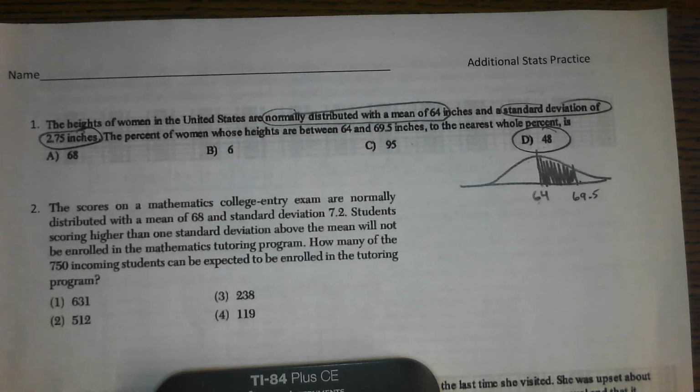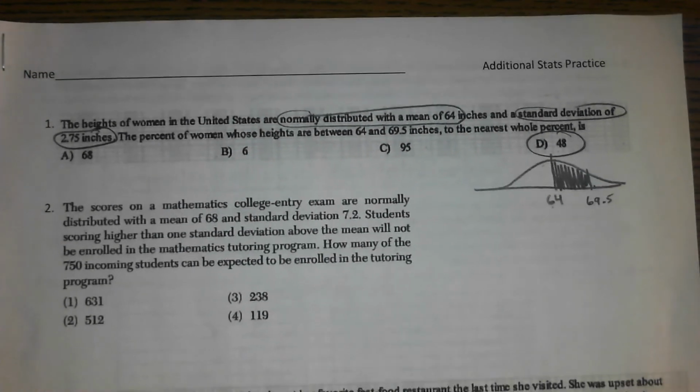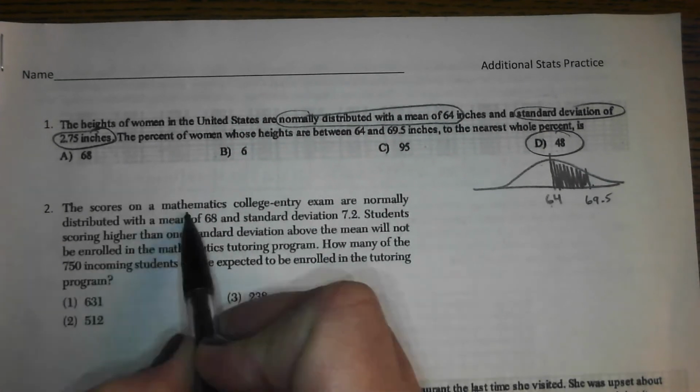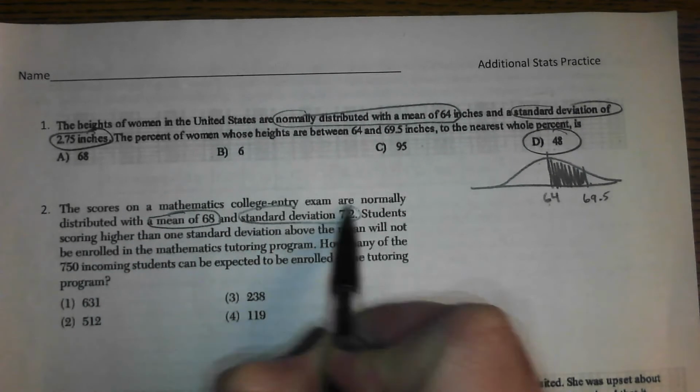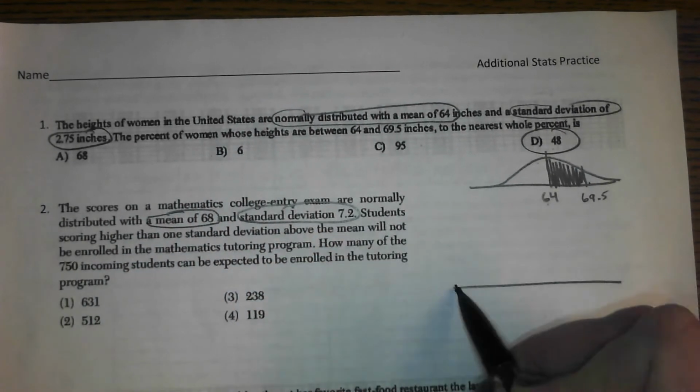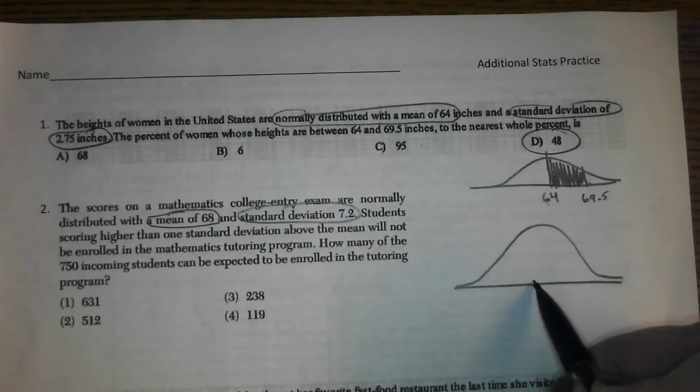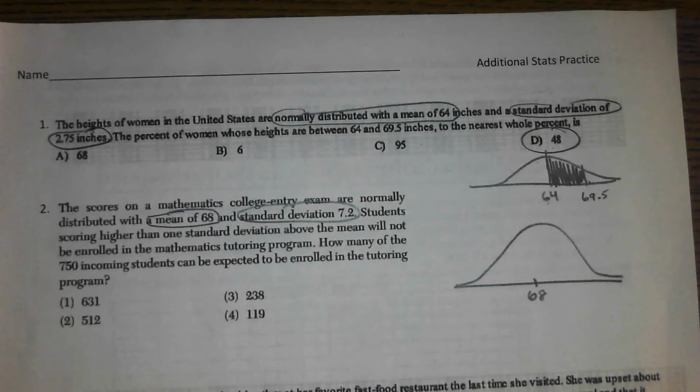Okay, on the next one, scores on a math college entry exam are normally distributed with a mean and a standard deviation. So again, they're giving you a mean and they're giving you a standard deviation. So just to wrap my head around how this is distributed, I put the 68 in the middle. Students scoring higher than 1 standard deviation above the mean.